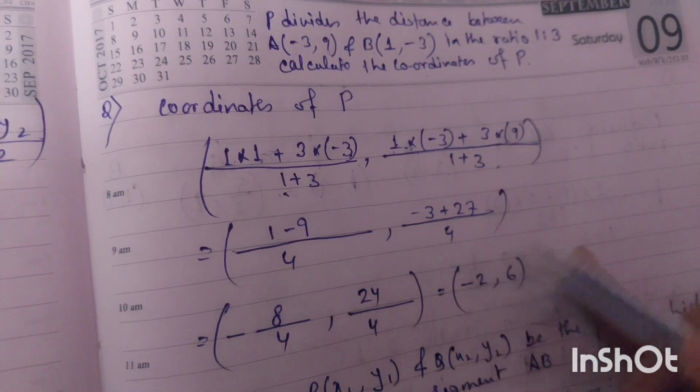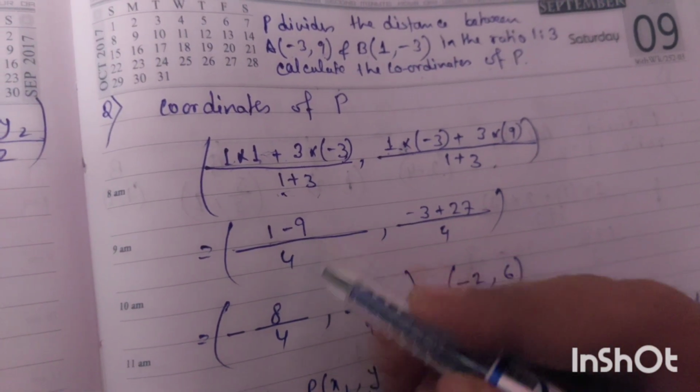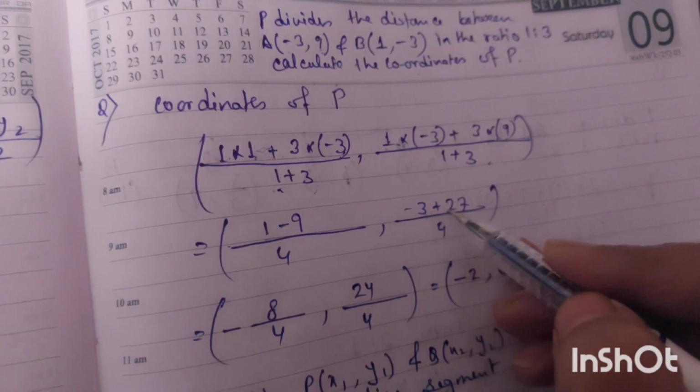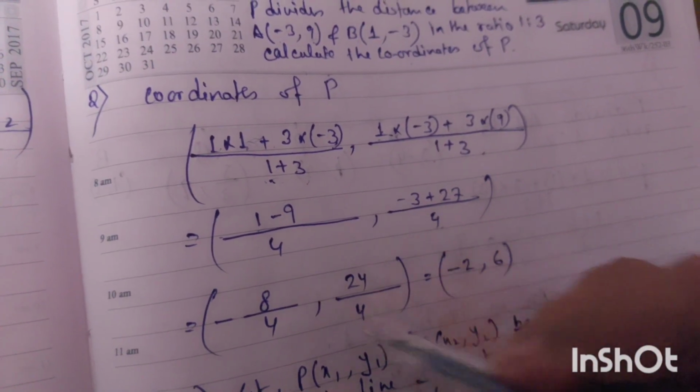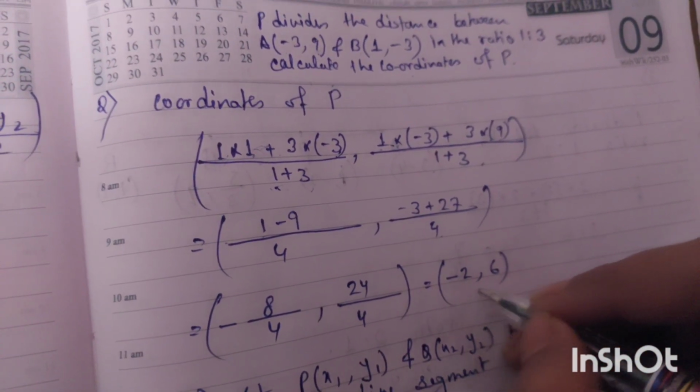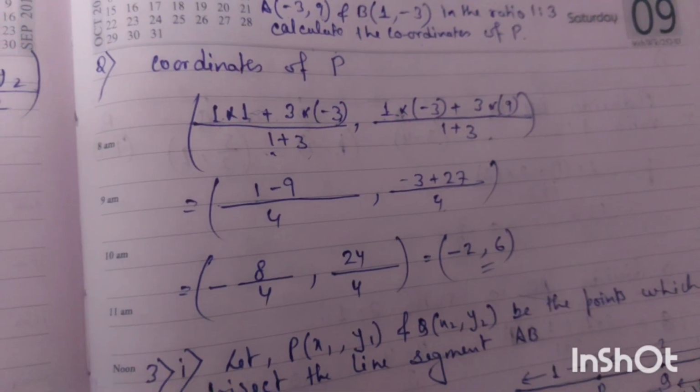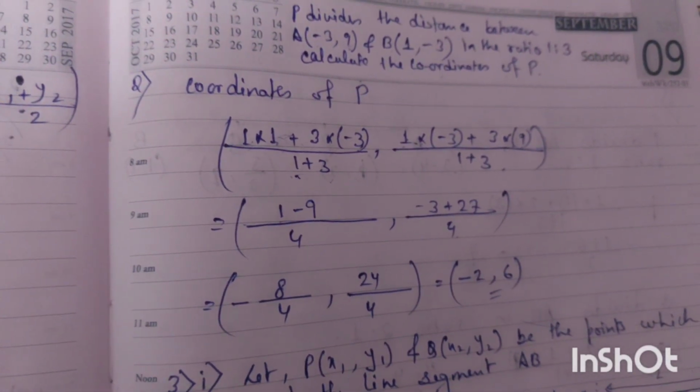So after doing the calculation, that is 1 minus 9 by 4 comma minus 3 plus 27 by 4, so we will get the value (minus 2, 6). Hope you can understand it.